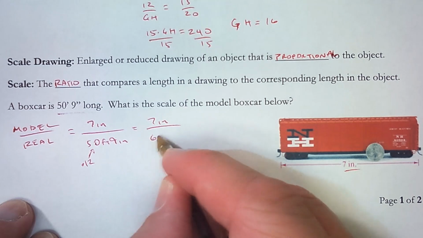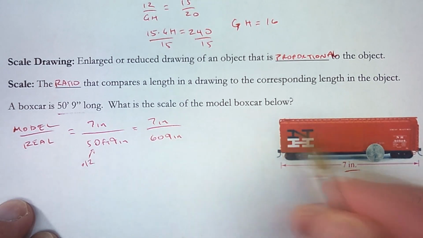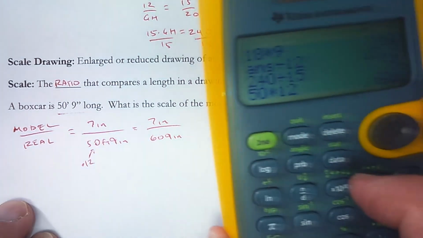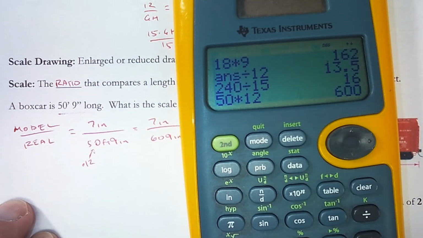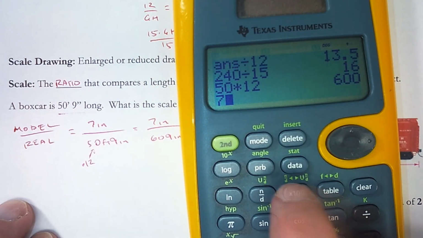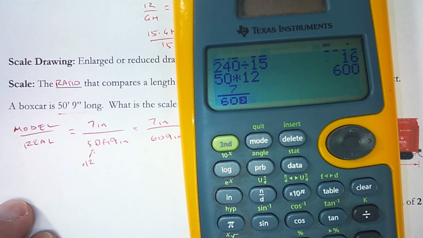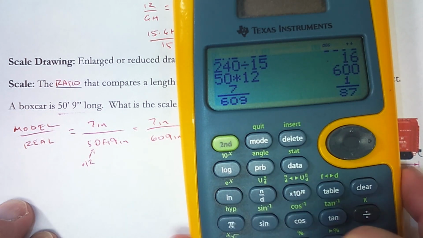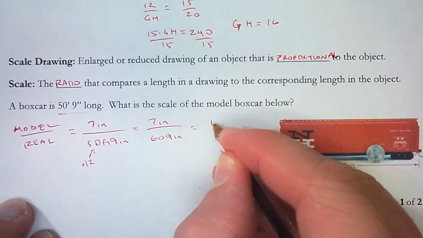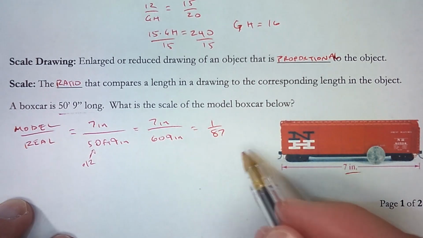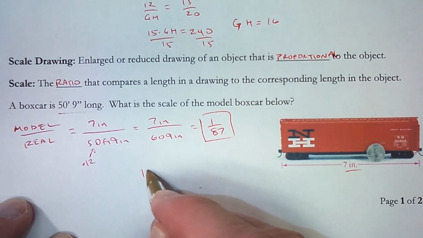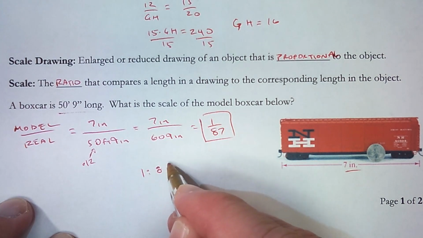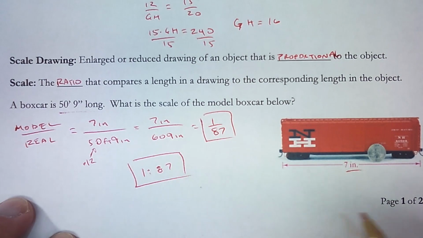So we've got 7 inches over 609 inches. Okay? And then we can write that as a fraction and simplify it. So 7 over 609 is 1 over 87. So the scale here is 1 over 87, or it can be written as 1 to 87.